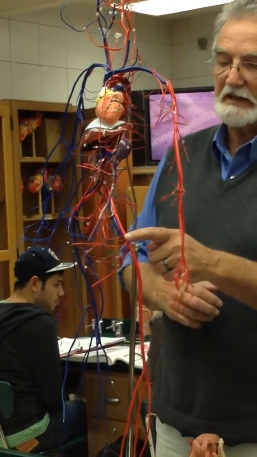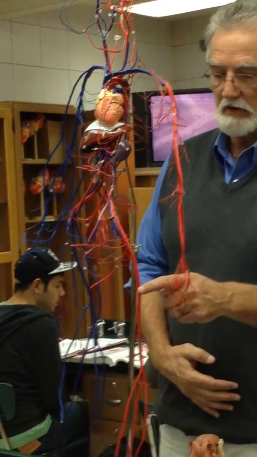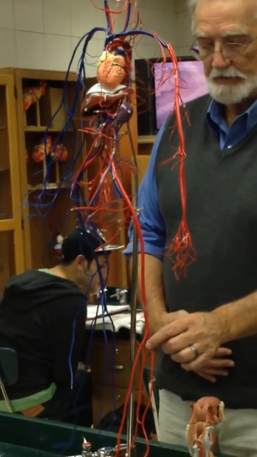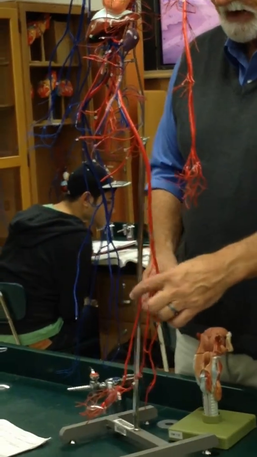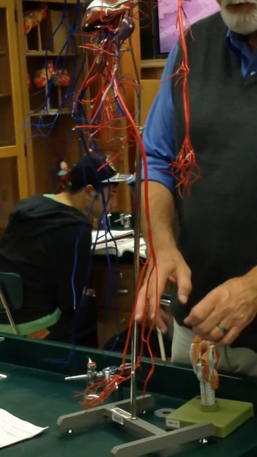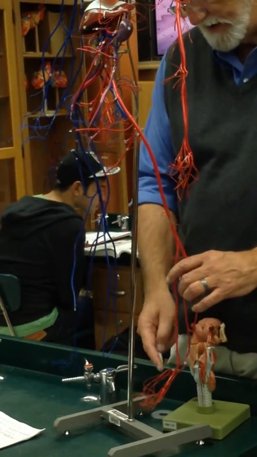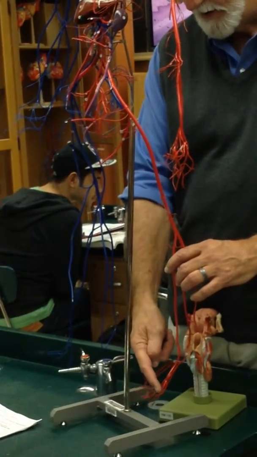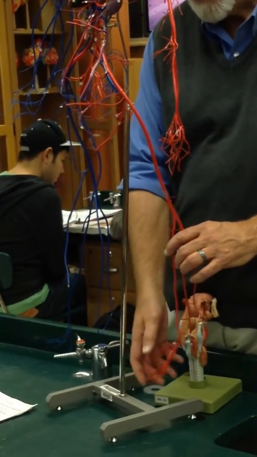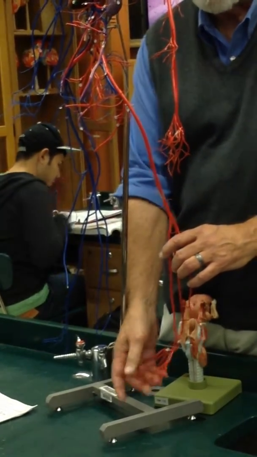The external, once it leaves the pelvis, becomes the femoral. Once it goes behind the knee, it becomes popliteal. Then you have the anterior and posterior tibial arteries, fibular arteries, and it goes all the way down to the dorsalis pedis, then it goes into the metatarsals, and eventually the digital arteries in the toes.